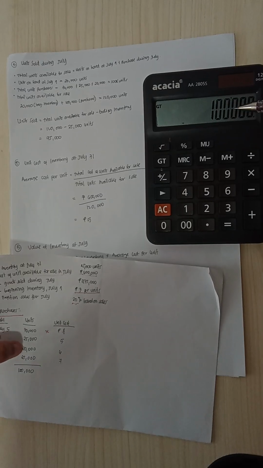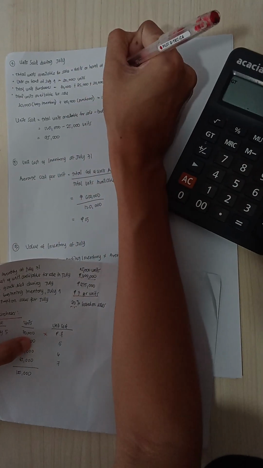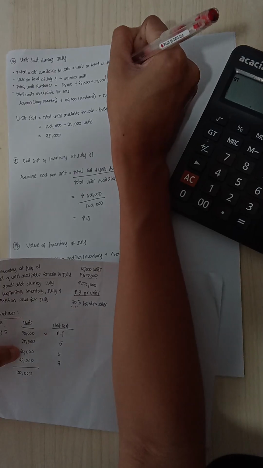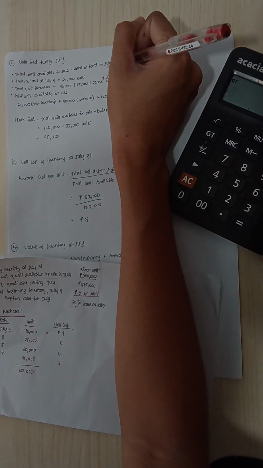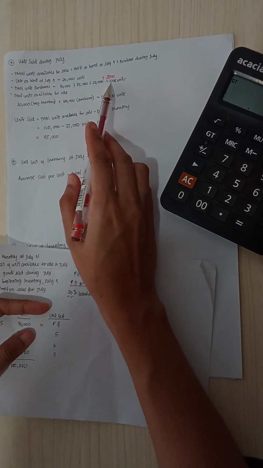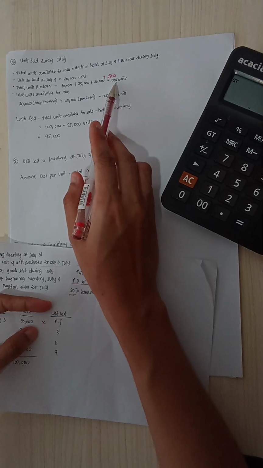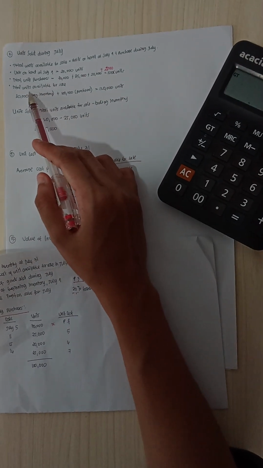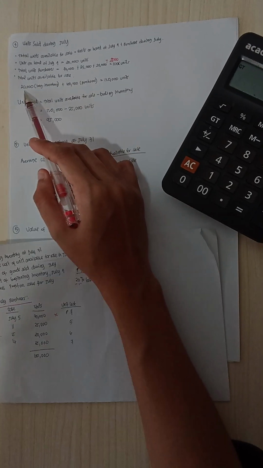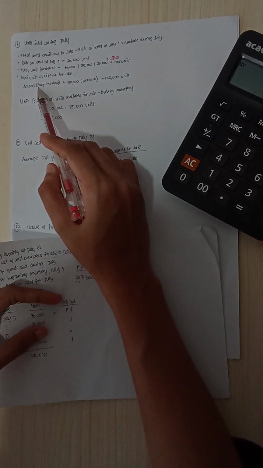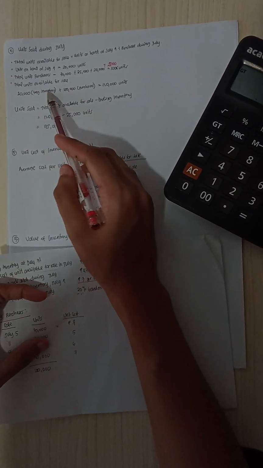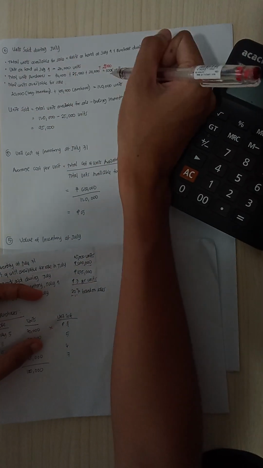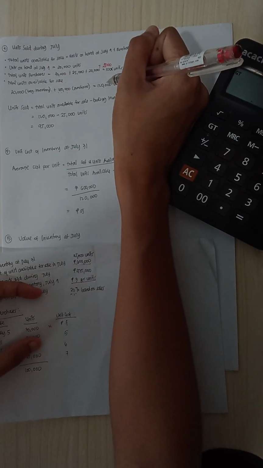So, we have here 100,000. Sorry guys, nakuha nga ni siya og 25,000. So, mao na ni siya 100,000 units. And then, total units available for sale, mao ni siya 20,000 na beginning inventory plus 100,000 na purchase equals 120,000 units.